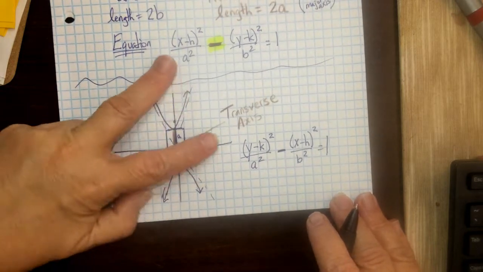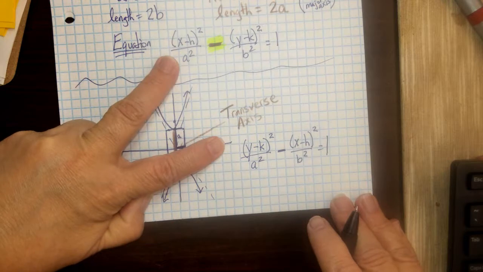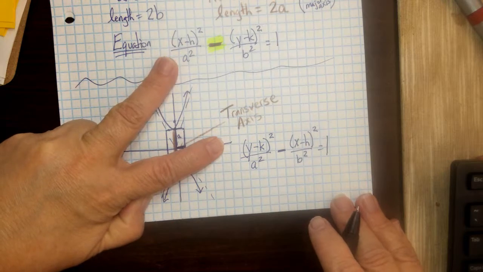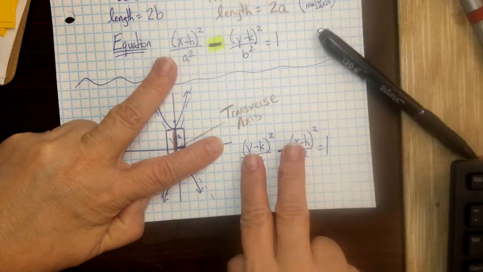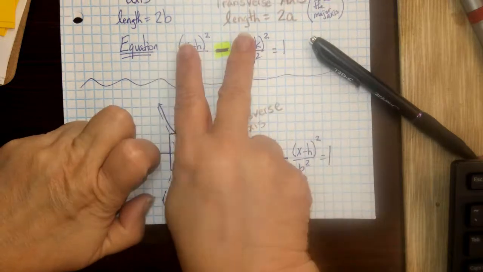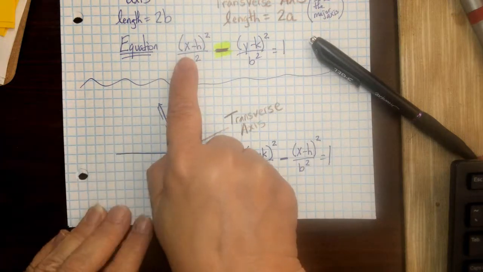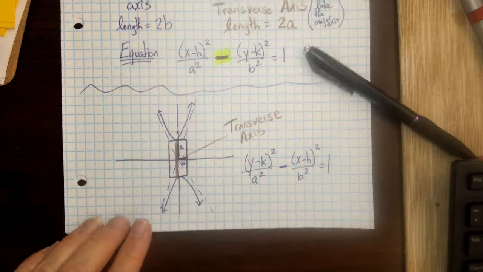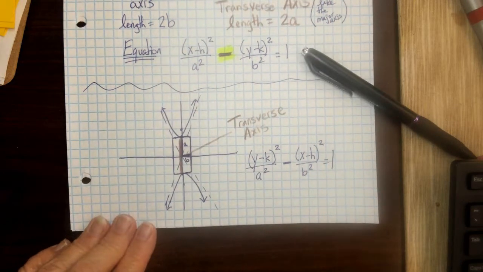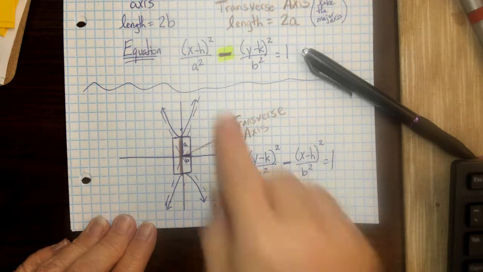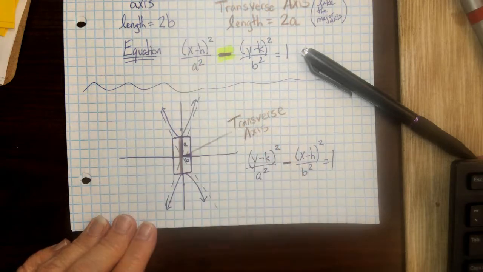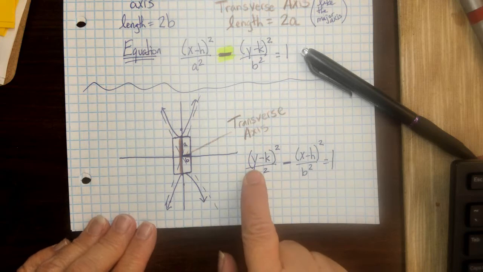So, if you compare the two equations, the difference is which term goes first and second. And your leader is going to be your transverse axis direction. So, if your transverse axis is horizontal, you lead with x. If your transverse axis is vertical, you lead with y.